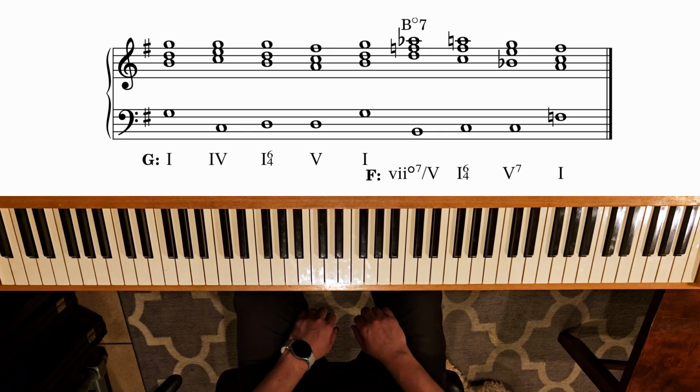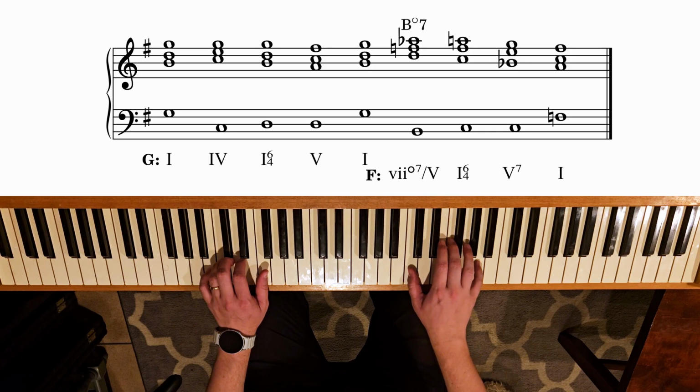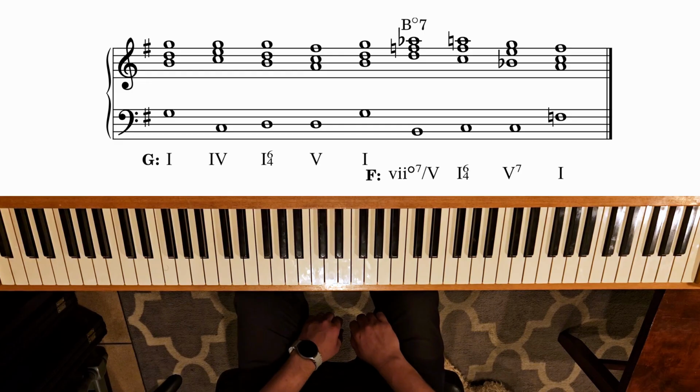In each of these examples, we could very easily use this dominant to also resolve to the parallel minor. Now for the full exercise, where I'll first resolve to the major, and then I'll play the last three chords again as if it was the minor.